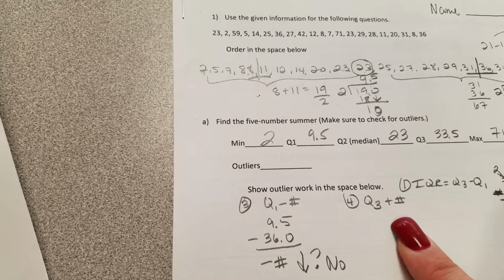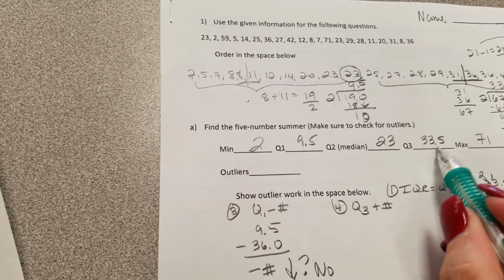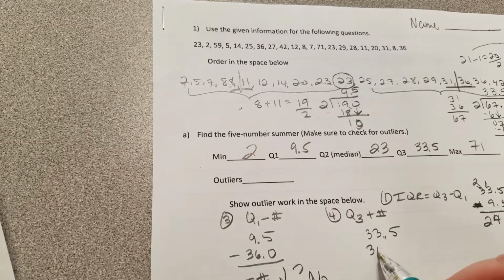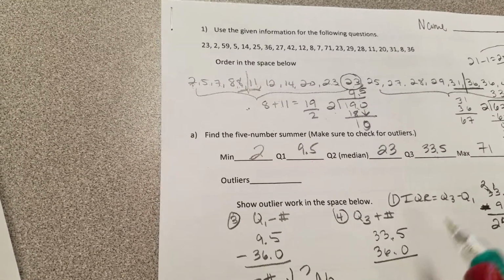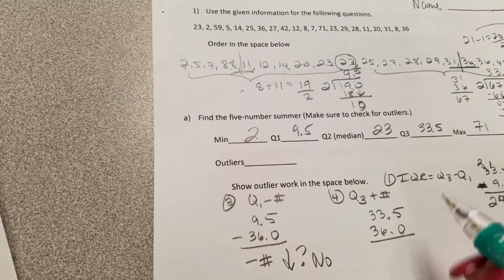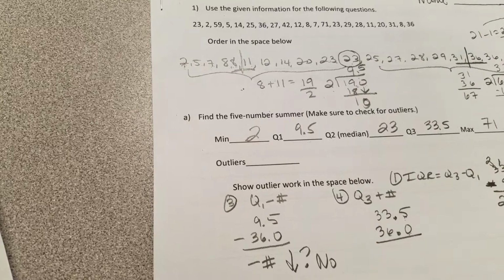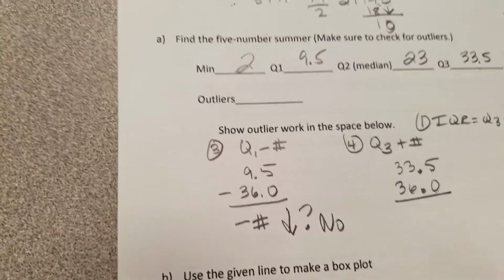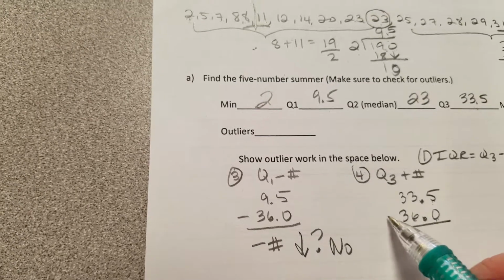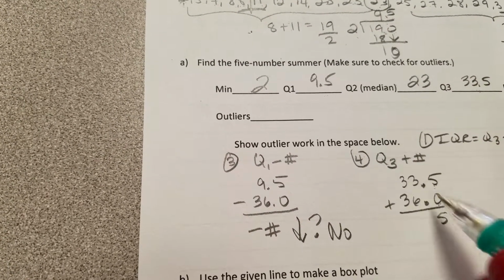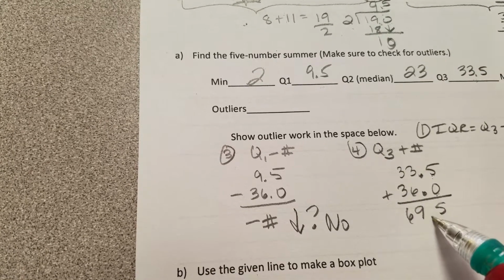Next, we move on to Q3 plus our number. Our Q3 is 33.5, 33.5. We're going to add 36 to this. Notice what I'm doing again. I'm adding that 0 back onto it because we have decimals. The rule is that if you have decimals, you need to keep the decimals there. Okay? So make sure that, again, when you're adding and subtracting, that you line up your decimals. That's a big rule. We're going to add. That's 5, 9, and 6.